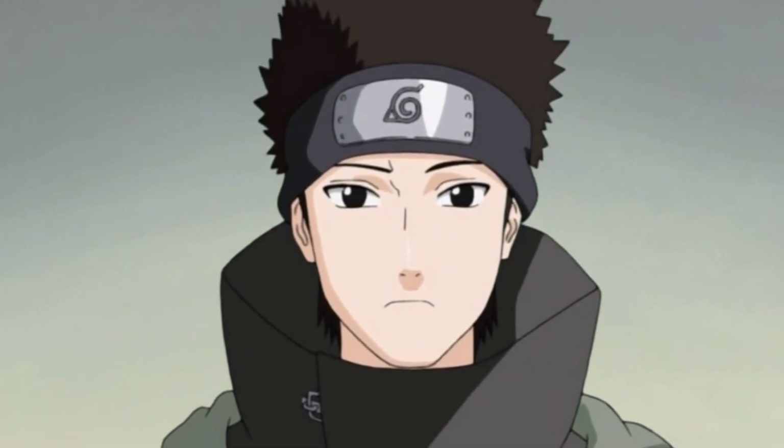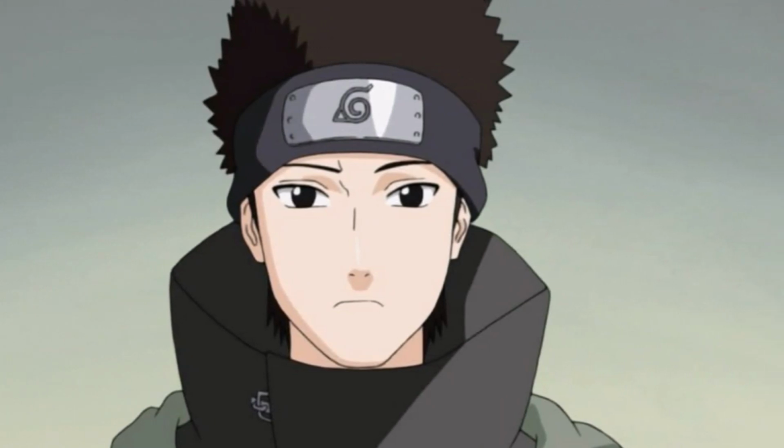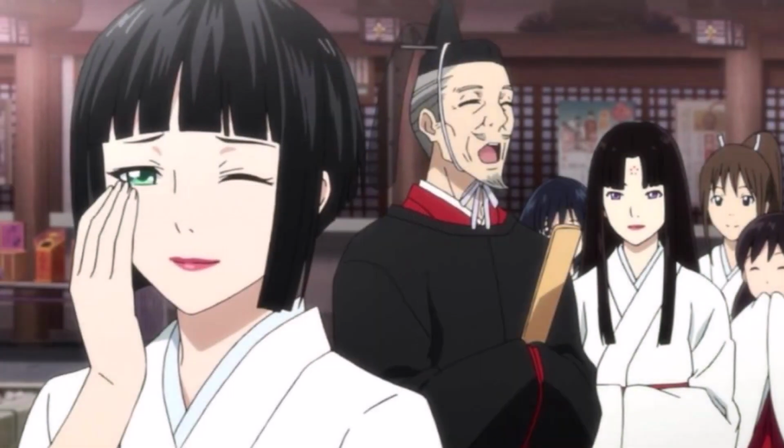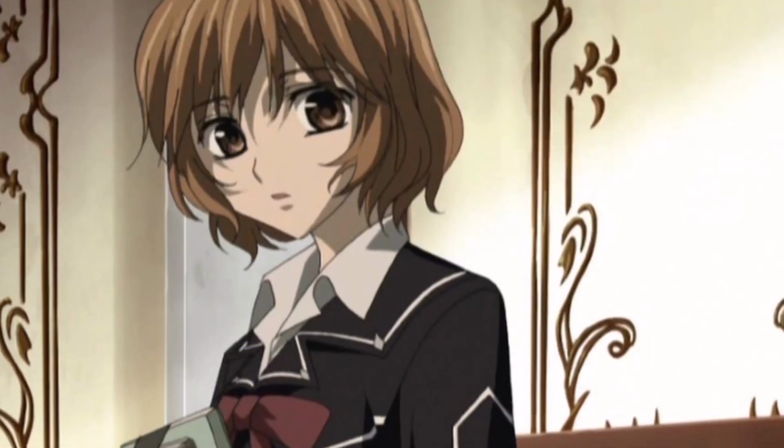A tertiary character is someone who isn't significant in your story, but they will help to make up the world of your story. They won't be a major aspect to your protagonist's tale, but they will be there to help fill out the world. Some examples of tertiary characters in anime are Shino from Naruto, Mayu from Noragami, Sayori from Vampire Knight, and Sumiya from Toradora.